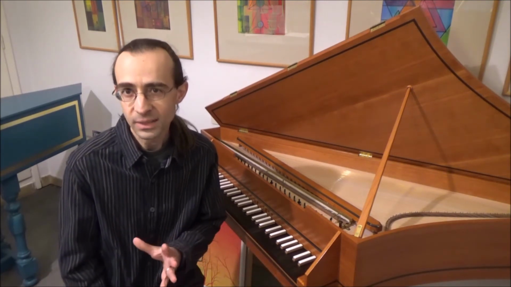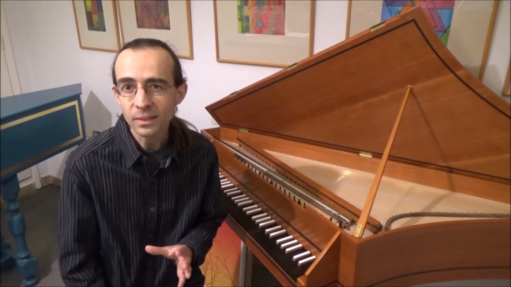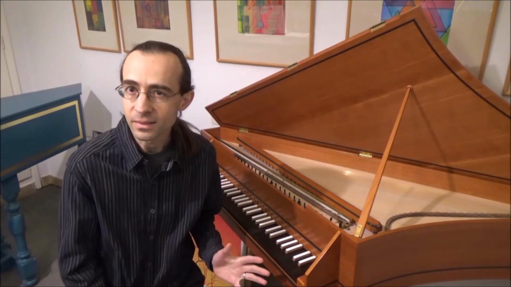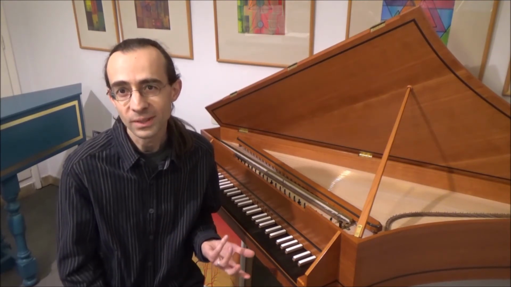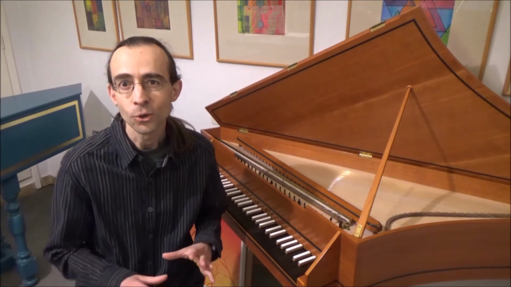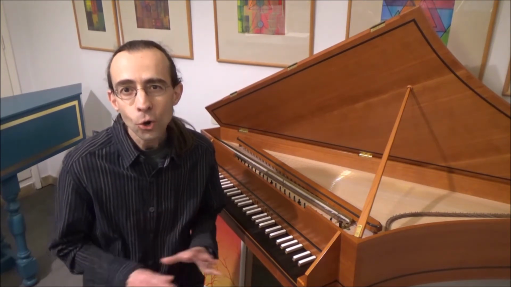This gives us equidistant half steps, and it means that all major scales sound exactly the same, and all minor scales also sound exactly the same. So there is absolutely no key color. All the keys, all the major scales sound the same, all the minor scales sound the same.